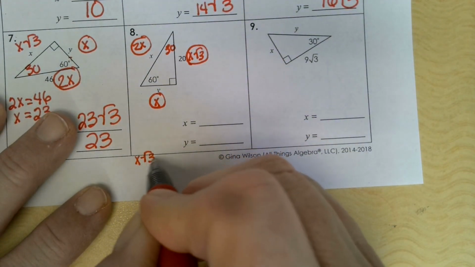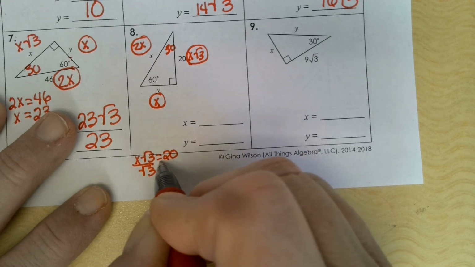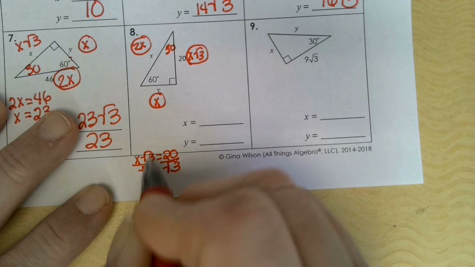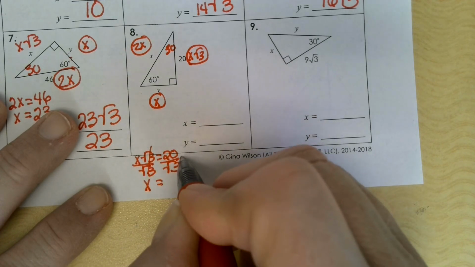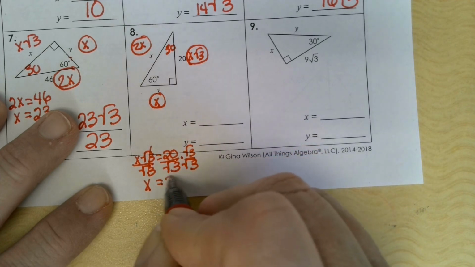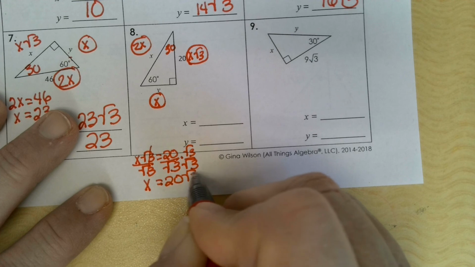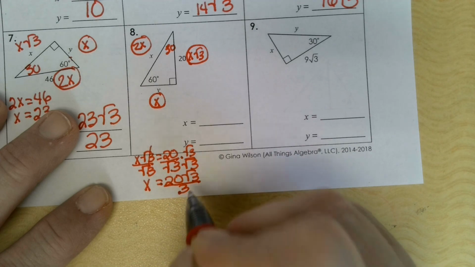X radical 3 equals 20. Divide by radical 3. X equals, we are going to multiply by radical 3 over radical 3, which is 20 radical 3 over 3. See it? 20 radical 3 over 3.